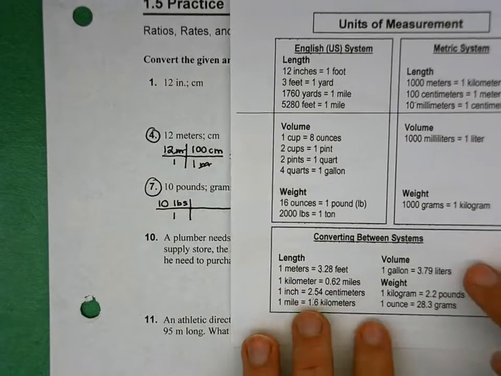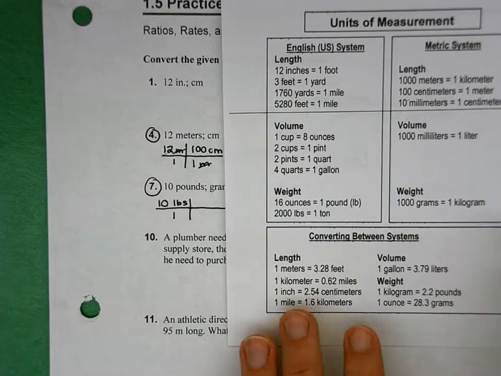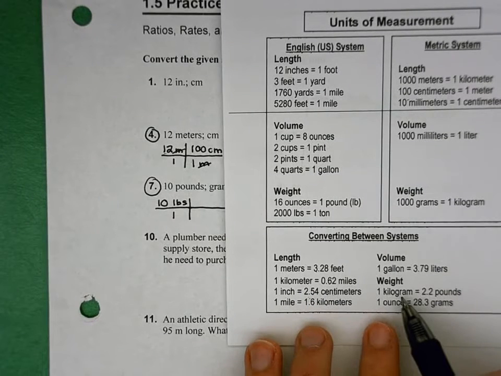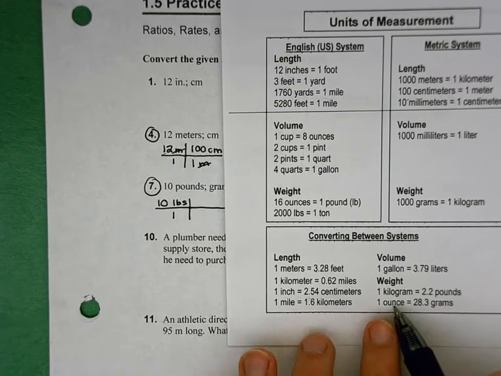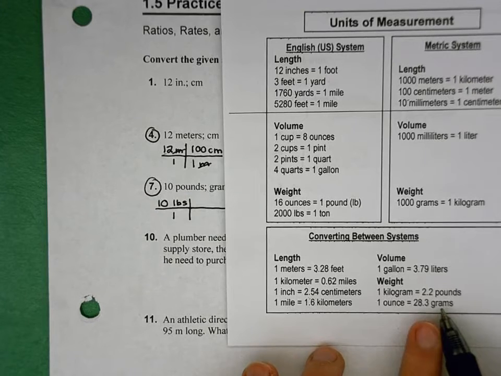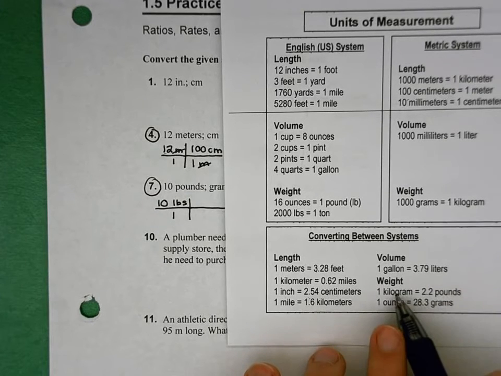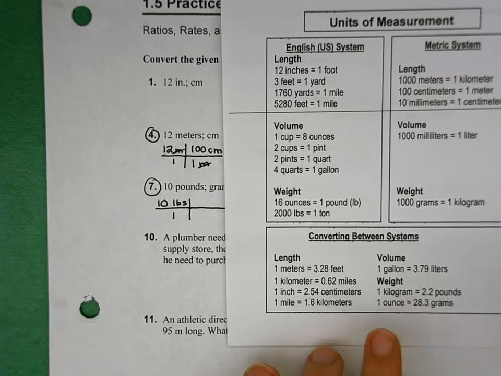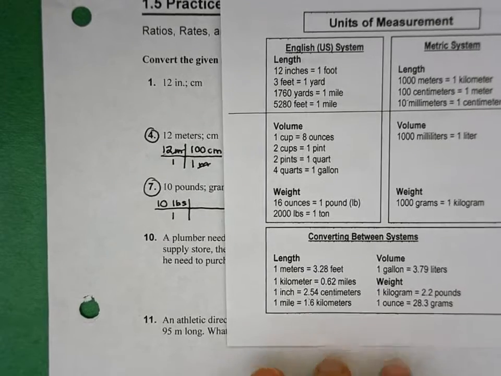And when I look down here, I see there are 2 routes I could possibly go. I could get my pounds down to ounces and then go to grams, or I could turn pounds into kilograms and then go from kilograms to grams. Either route will work, right? So you just need to choose which one you want to do.